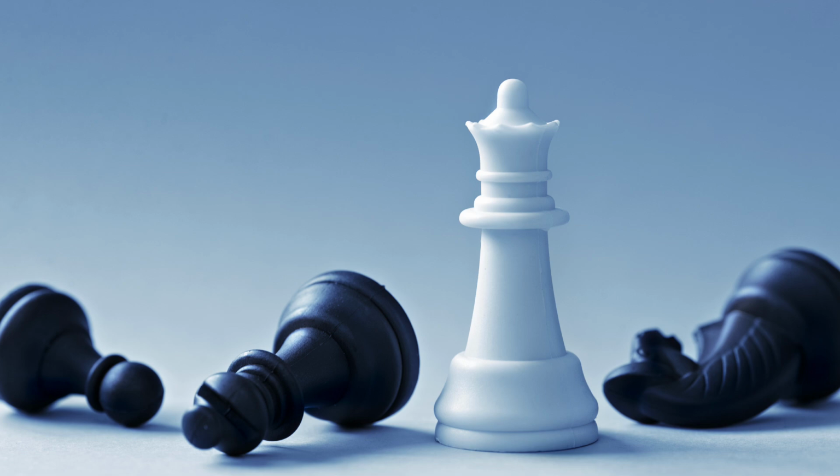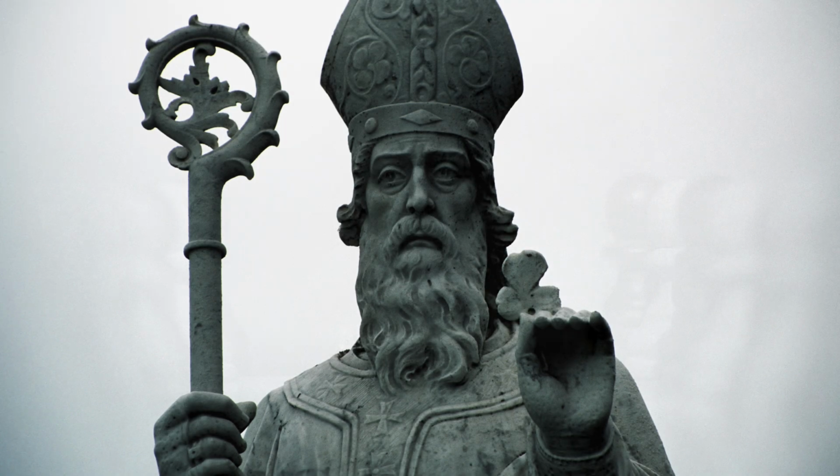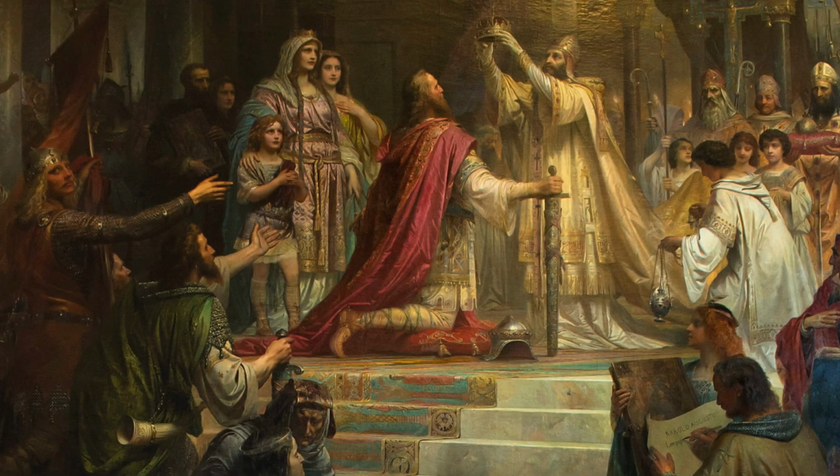Beside the monarchs stand the bishops. These pieces, unique to the European adaptation, represent the immense influence of the medieval church. The bishop's diagonal movement has been interpreted as symbolic of spiritual authority, indirect, pervasive, and less constrained than temporal power. Their placement next to the king and queen underscores the close relationship between crown and church in medieval politics.